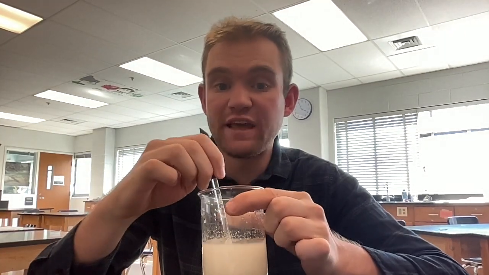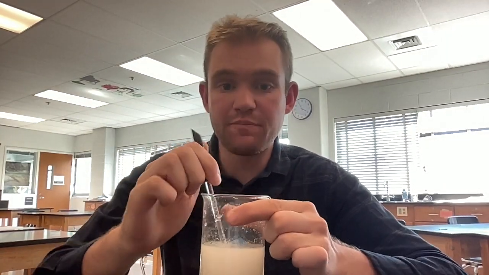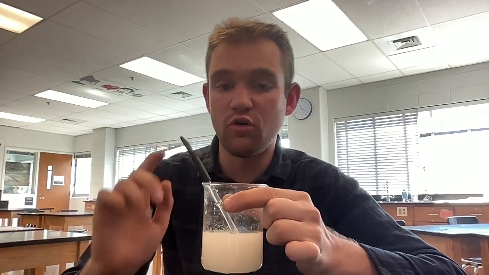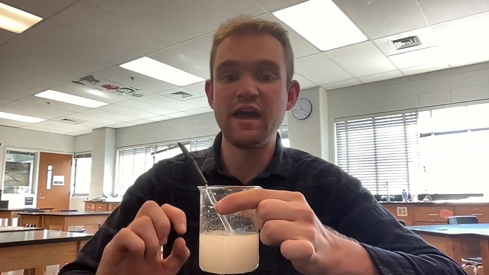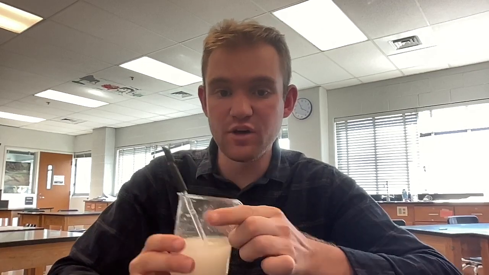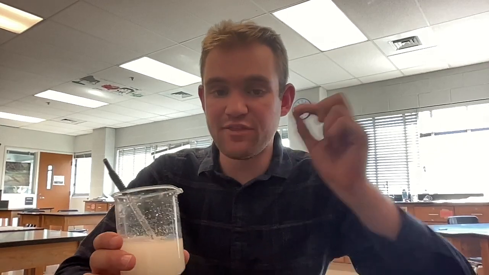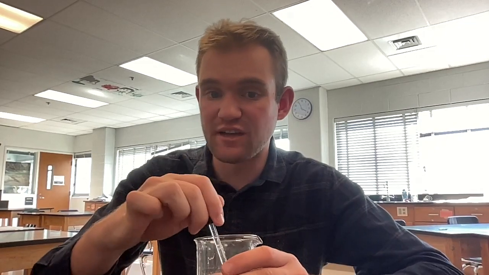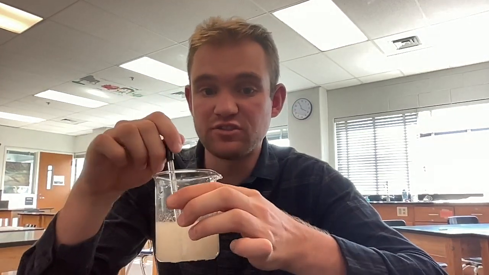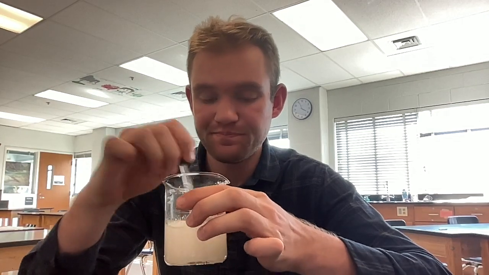Now this solution is a non-electrolyte, and you know that because this is sugar. Sugar is a covalent compound. It has C's, H's, and O's, and those are all non-metals. So if you have a covalent compound, it's not going to make ions in water. Anything that does make ions, anything ionic, will be electrolytic and conduct electricity. Unfortunately, covalent stuff does not, so this sugar solution here is a non-electrolyte.